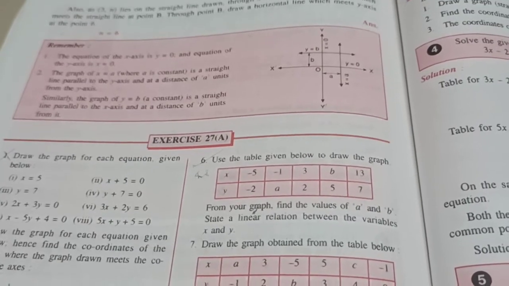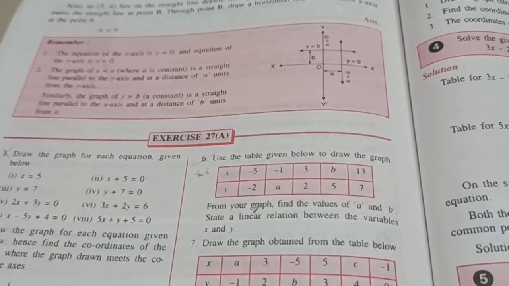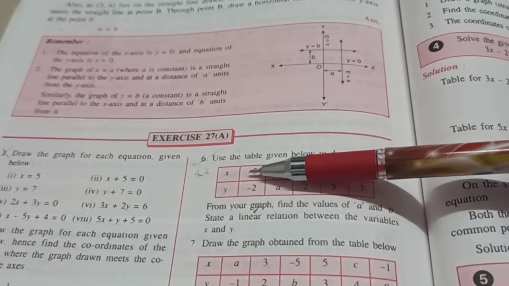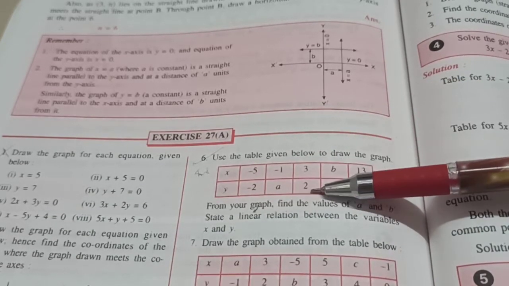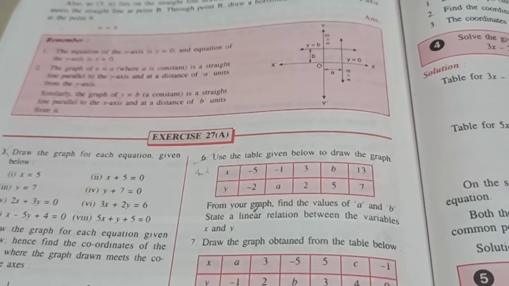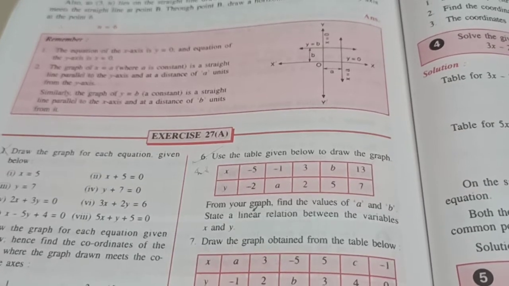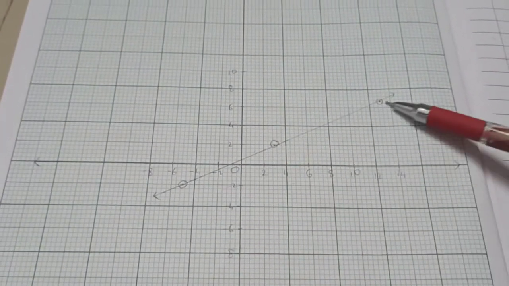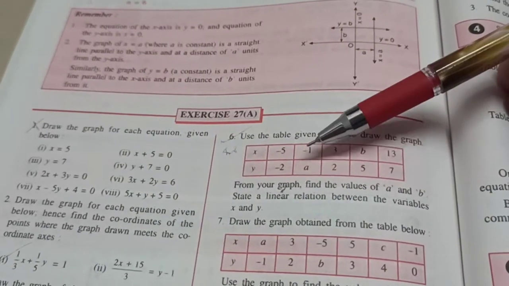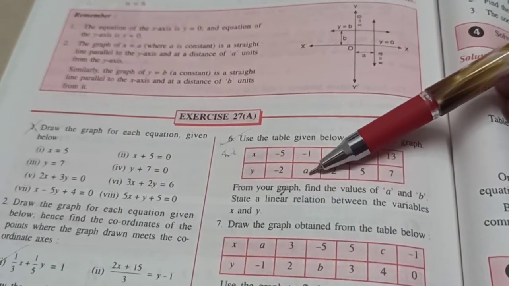Now the sixth sum is important. Here the equation is not given, they've given some values, they've given a table out of which 3 points can be plotted. -5, -2 can be plotted, 3, 2 can be plotted, and 13, 7 can be plotted. So do that, plot those points and then connect them with a line. And then they've asked that if x is -1, how much is y?